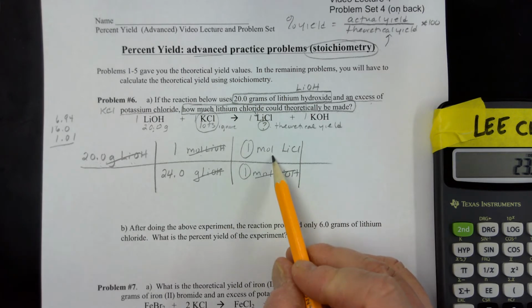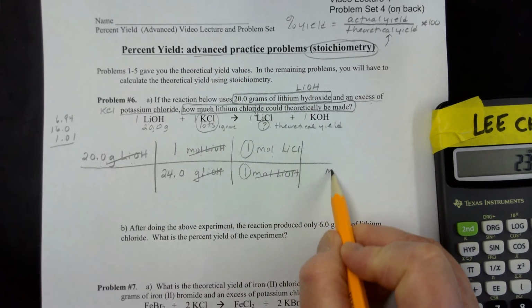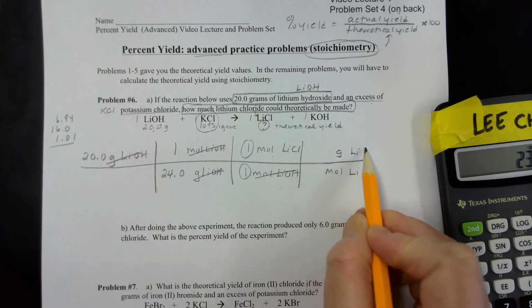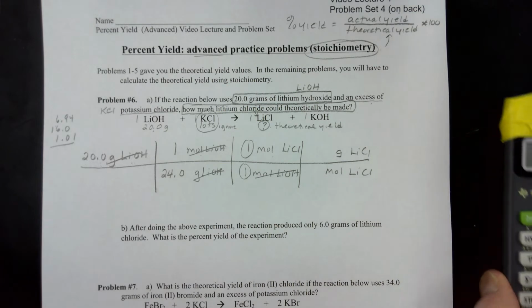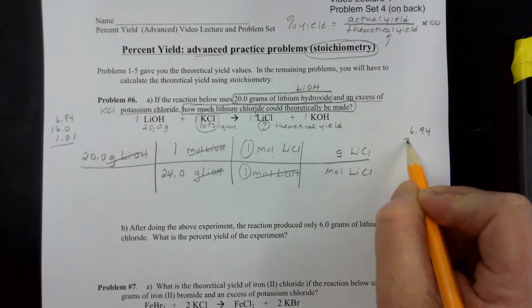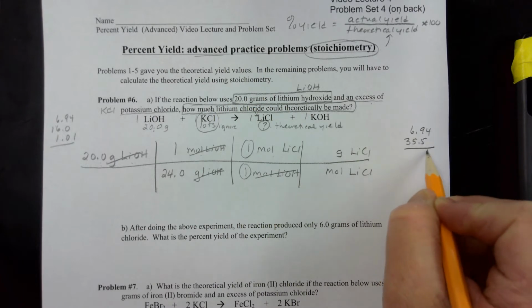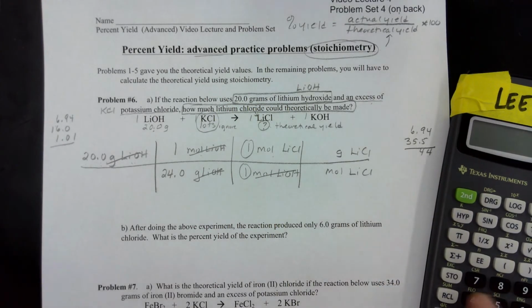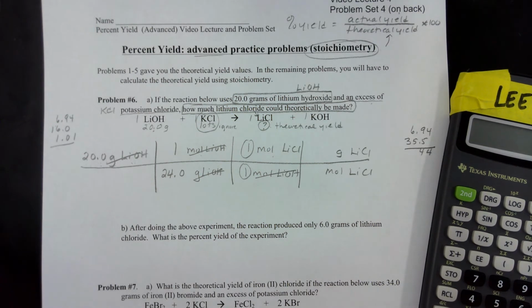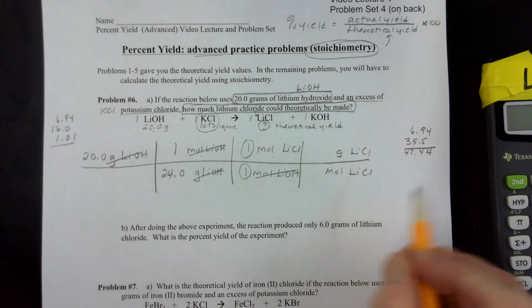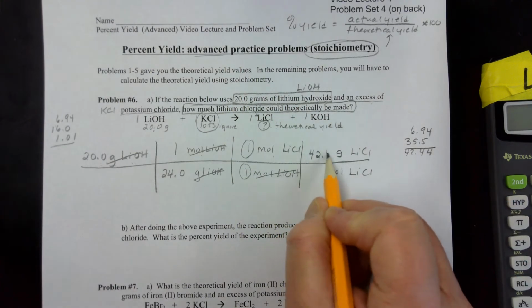So lastly, we're going to convert moles of lithium chloride into grams of lithium chloride. If we do the molar mass there, lithium is 6.94, chlorine is 35.5. If I add that up, 6.94 plus 35.5, I get 42.44. Rounded to the nearest tenth, 42.4 grams.